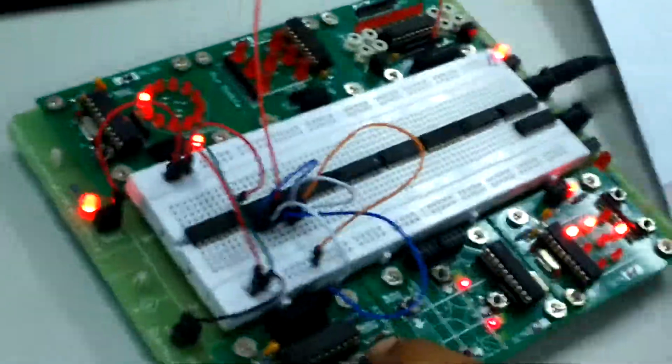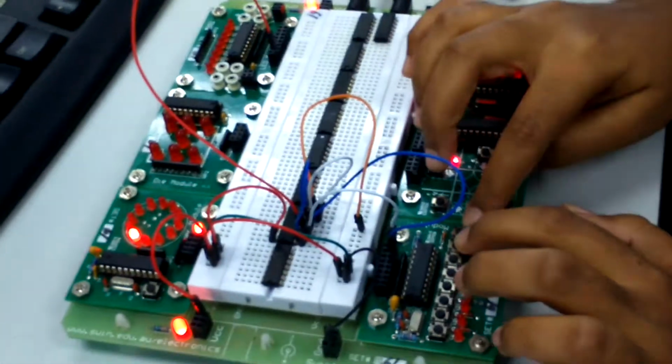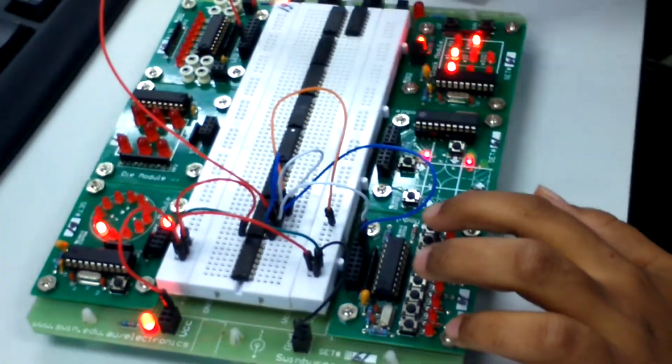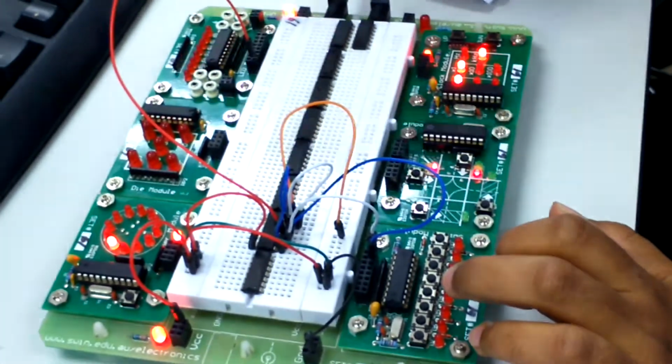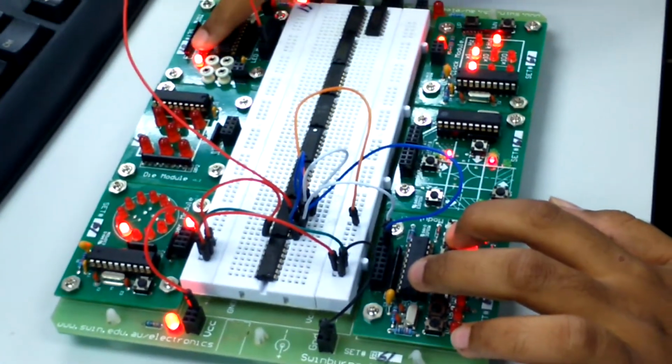In this circuit we have A and B connected to two NOR gates. These are our two switches and this is our LED. When we have 0 0, the bulb is not lighting up. But if we have 0 1, the bulb lights up.